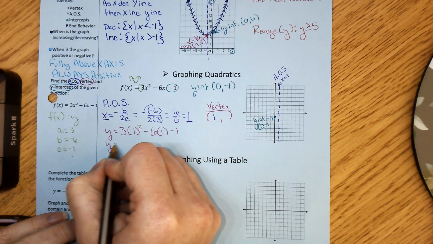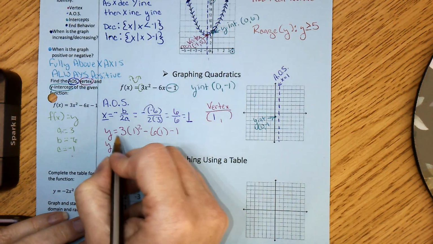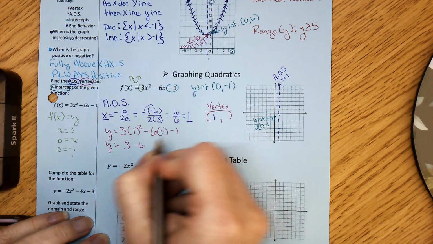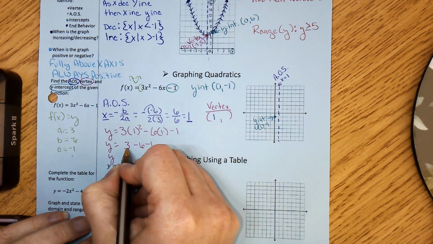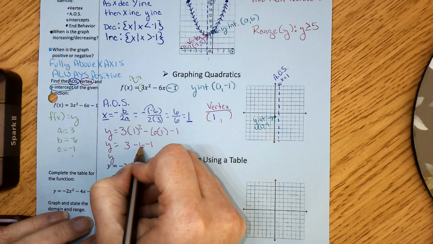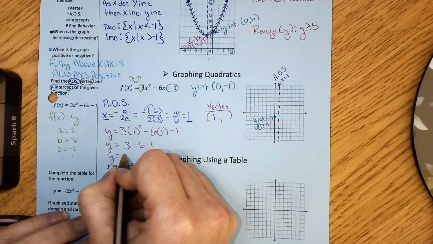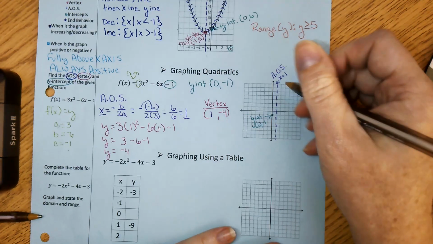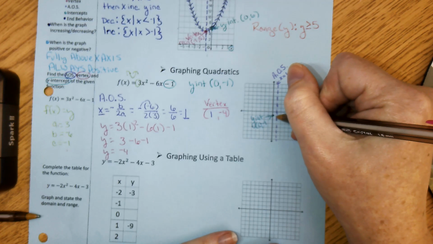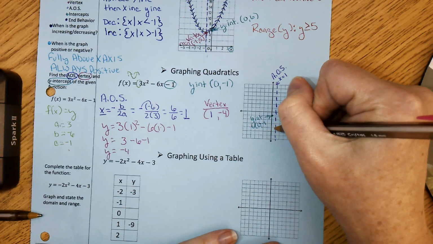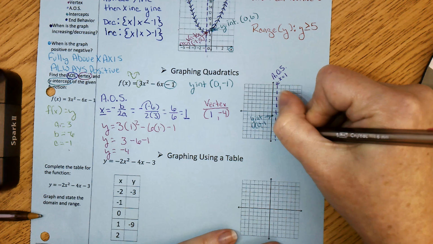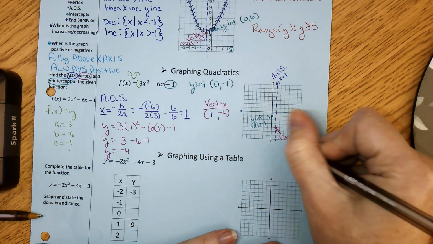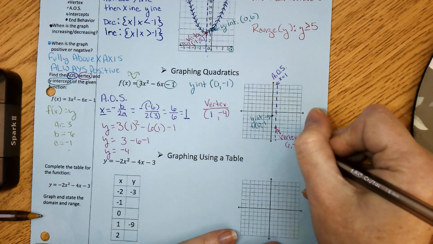Well, 1 squared is 1, and 1 times 3 is 3. Negative 6 times 1 is negative 6, and then negative 1. 3 minus 6 is negative 3, minus 1 more is negative 4. So the y of our vertex is negative 4. So 1, negative 4. 1, 2, 3, 4. This is my vertex. It is at point 1, negative 4.